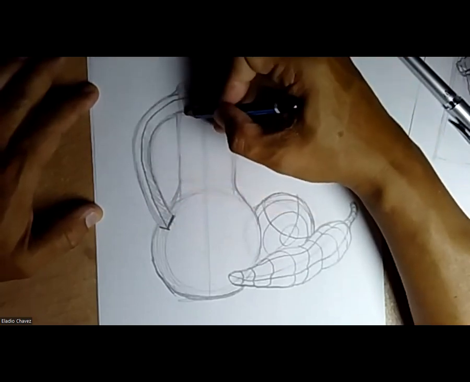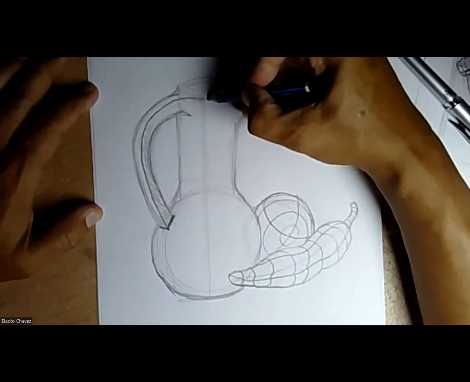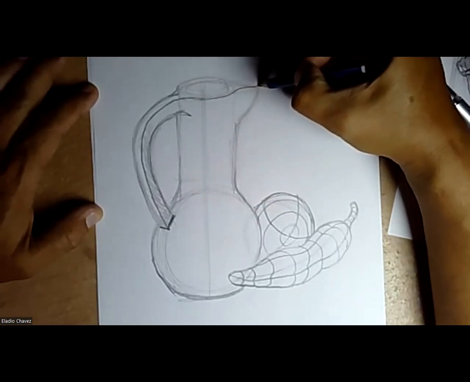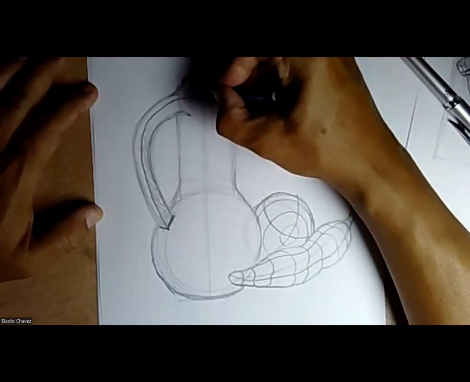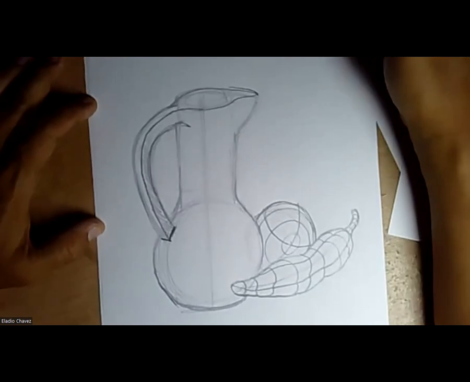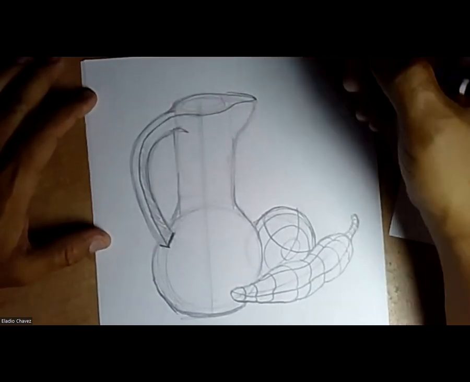And this attaches itself. So this goes around that ellipse. And then it goes down to a point right there, that point. And it goes around the ellipse. And it goes to that point. All right. That's the top of that vase.